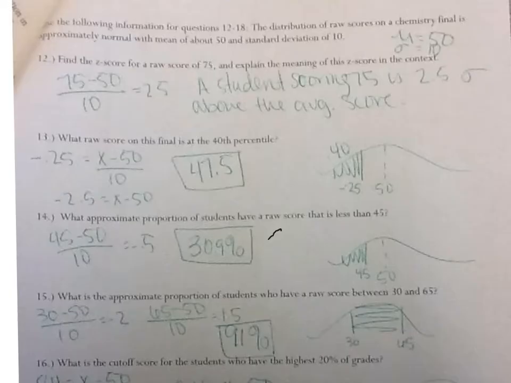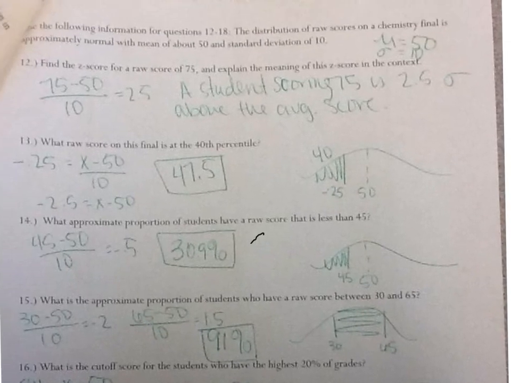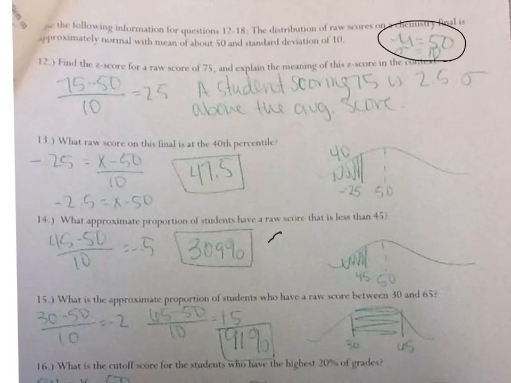Okay, so last set anyway. For the chemistry, we have a mean of 50 and a standard deviation of 10. So find a z-score for 75 and tell what it means. I just put it in my formula, 75 minus the mean over the standard deviation, and that is a z-score of 2.5. All z-scores tell you how many standard deviations from the mean you are.